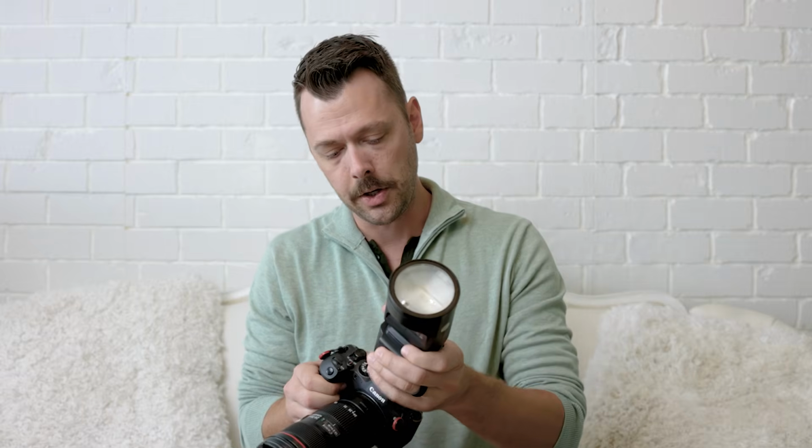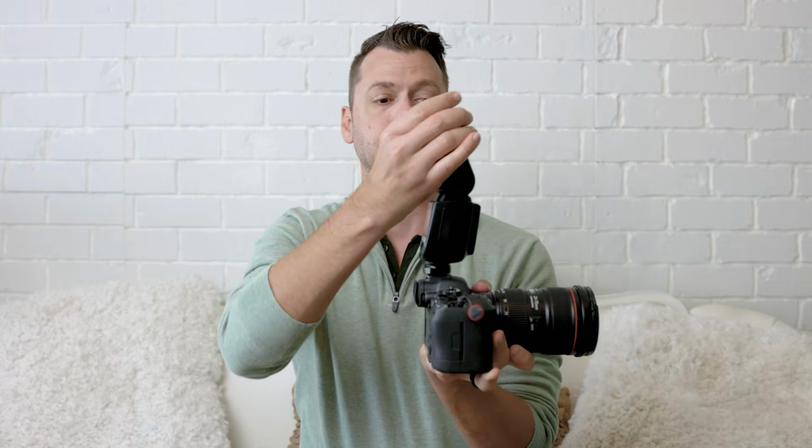Now to get started with your flash, there's a couple of things that you wanna make sure that your flash can do. You'll notice with this one here, it's straight up. I use it in this position most of the time, but sometimes, here, let's put it on the camera here so you can really see what I'm doing here. Sometimes I like to use it where it's tilted back and to the left. Now this is, you can see, back and to the left.